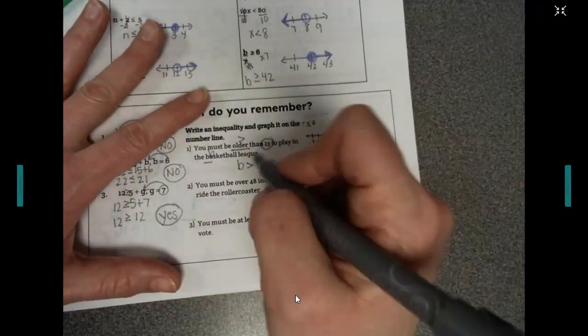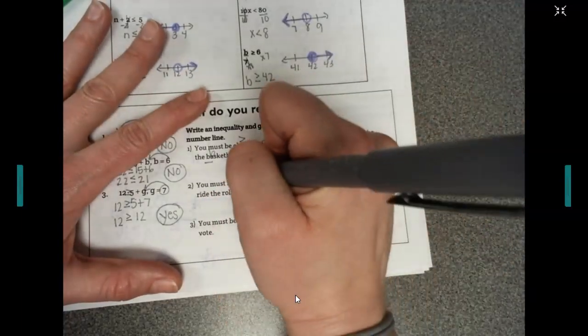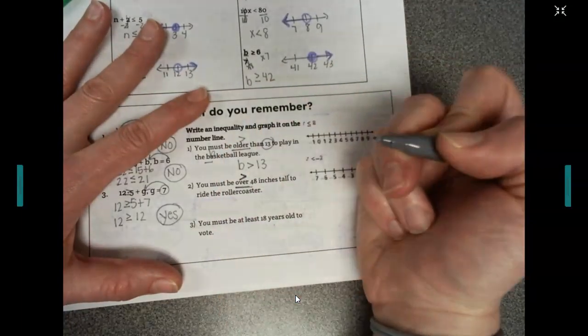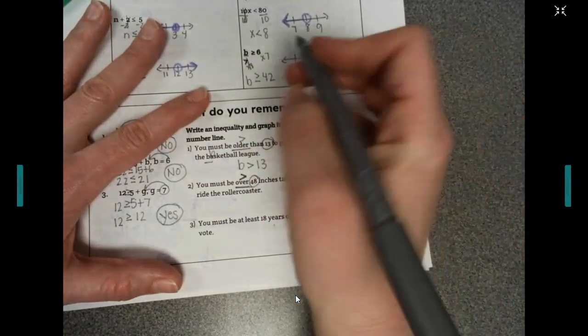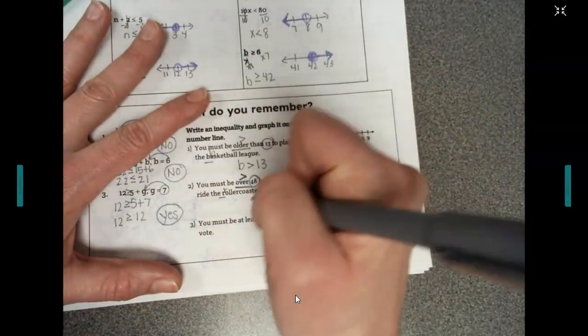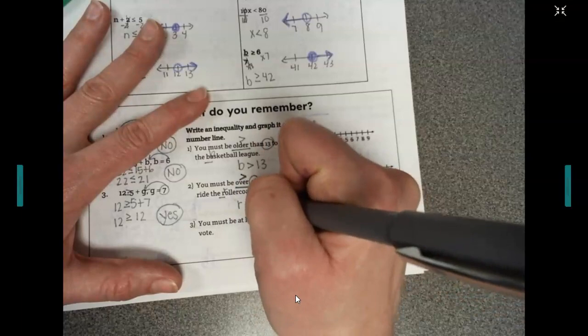Next one, you must be over 48 to ride the roller coaster. So I have to be over it, so that is greater than 48. I'm going to do R. So R is greater than 48.